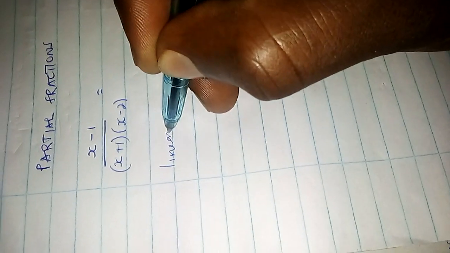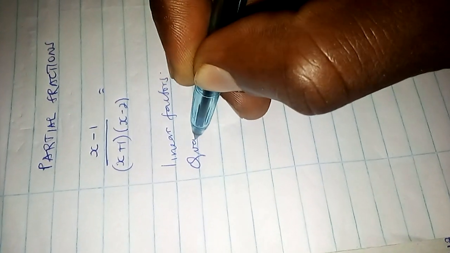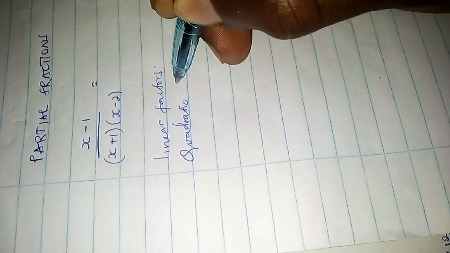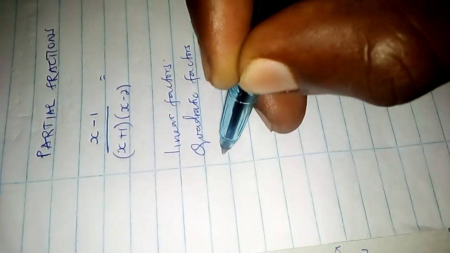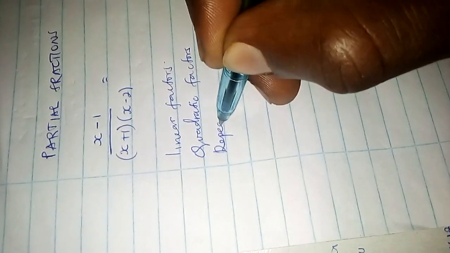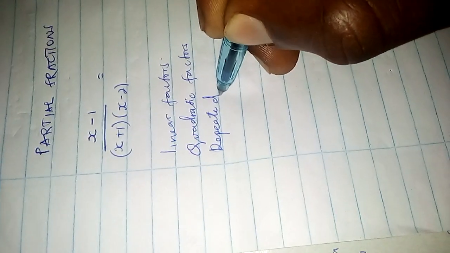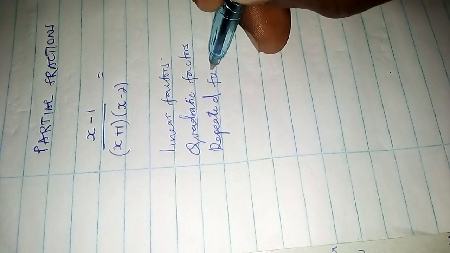Today, let us look at partial fractions. Before that, there are three established types of fractions depending on the nature of the denominator. These are linear factors, quadratic factors, and repeated factors.